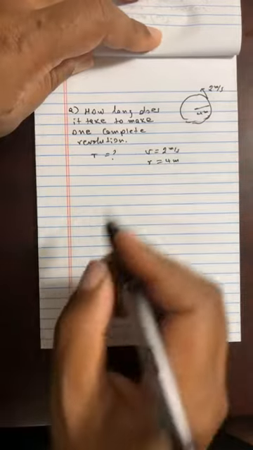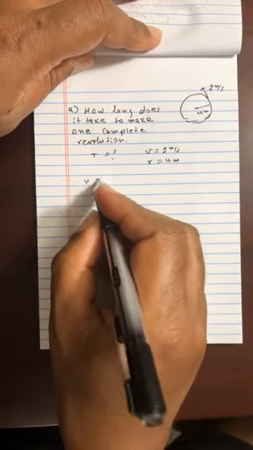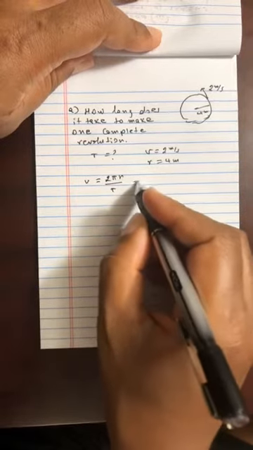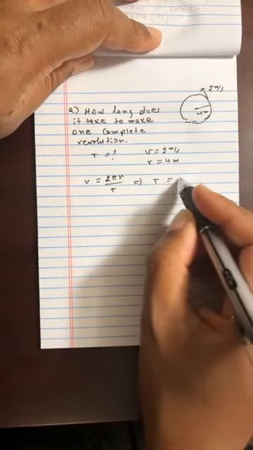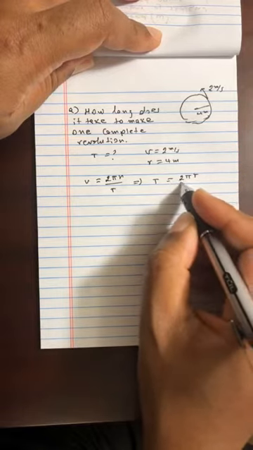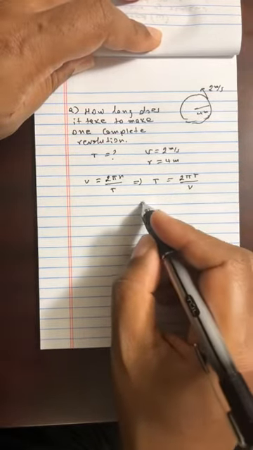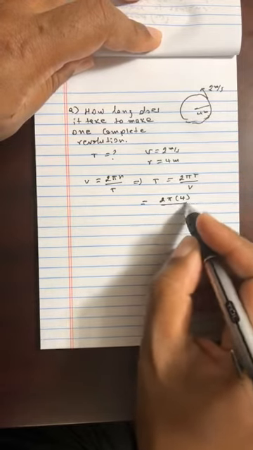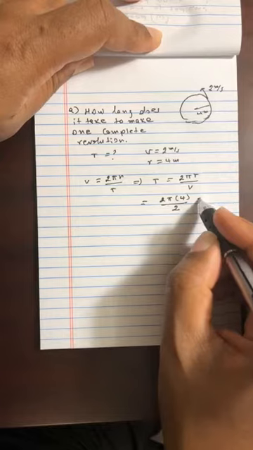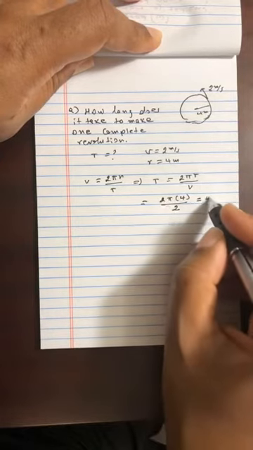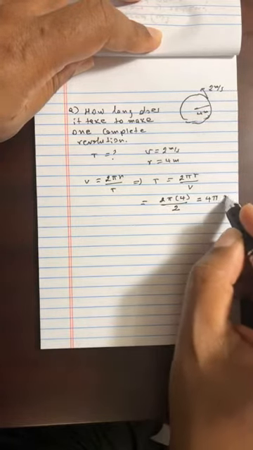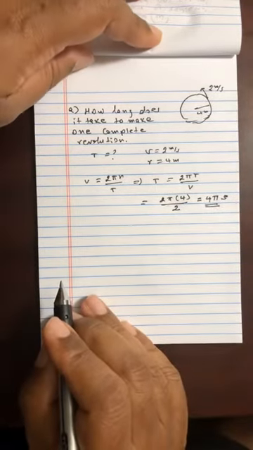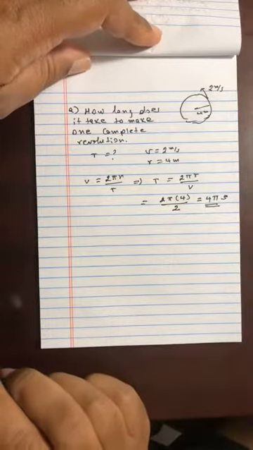So we're going to use the relationship between speed and period, v equals 2 pi r divided by the period, which implies period equals 2 pi r, the circumference, divided by the speed. Using this formula, 2 pi times the radius 4 divided by the speed 2, the 2 goes away, so we get 4 pi seconds.